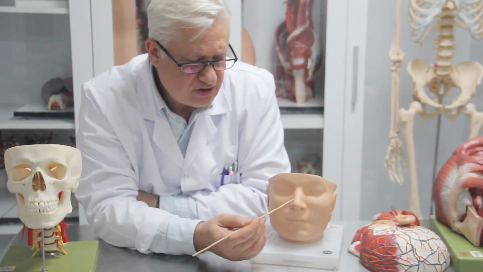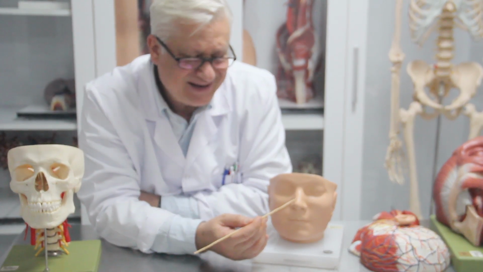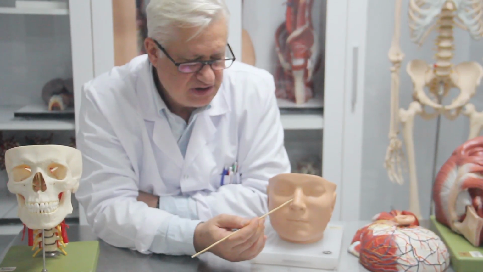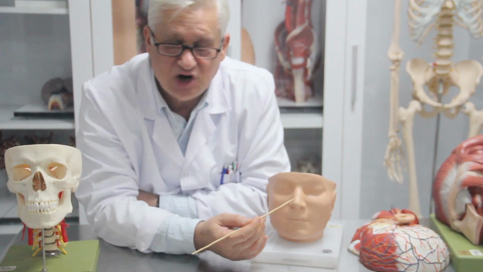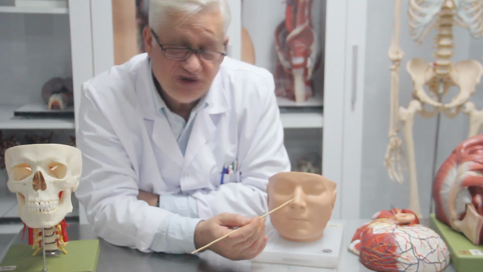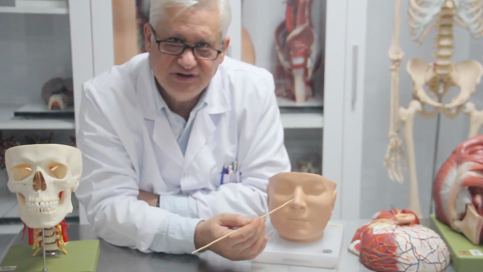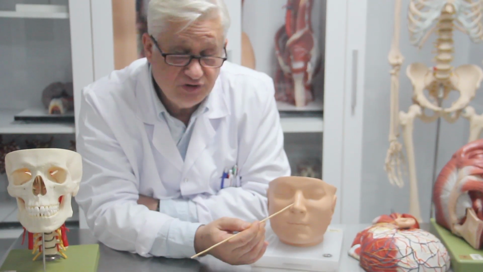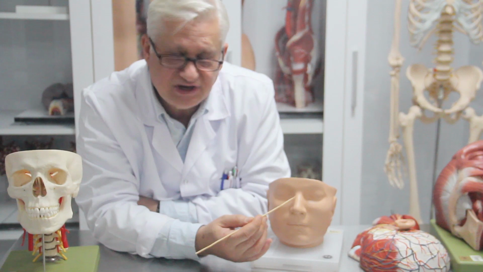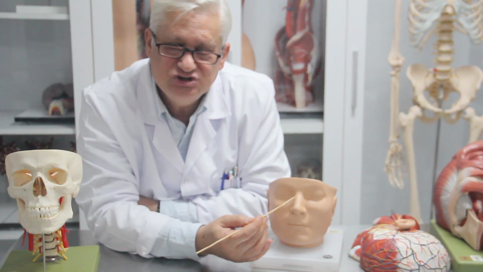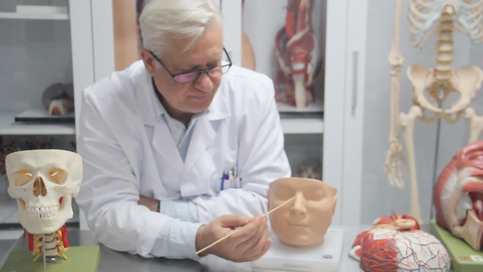The skin attaches to these parts, and where it attaches to the cartilages, it's really firm. However, at the upper part, if you move your skin, it attaches loosely to the bony component.